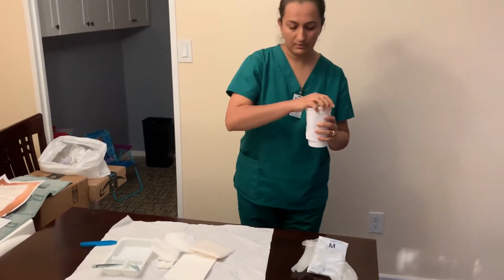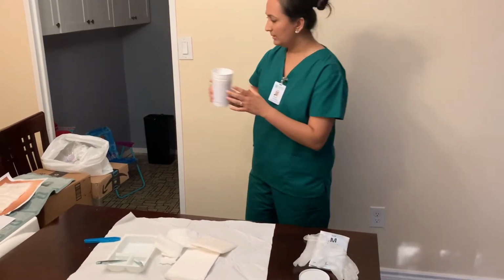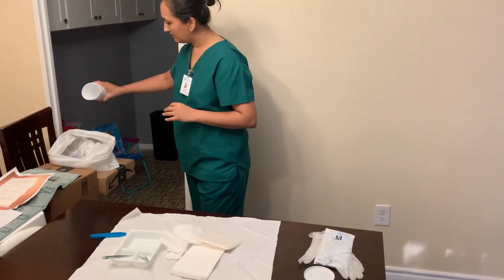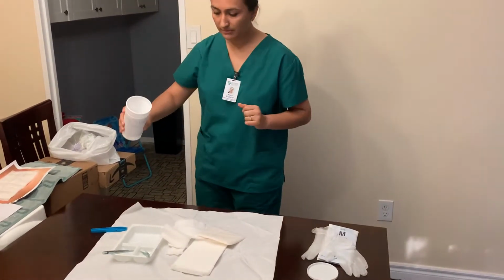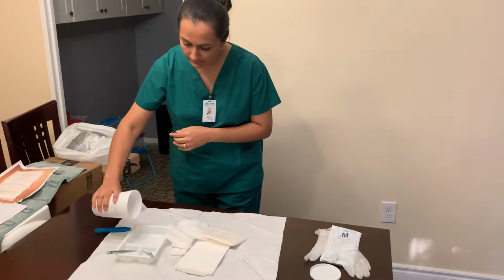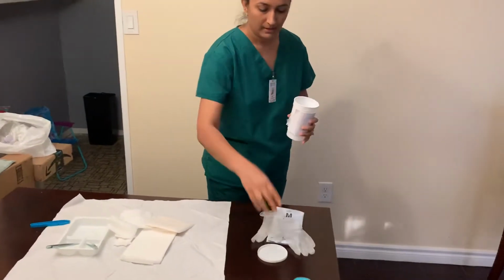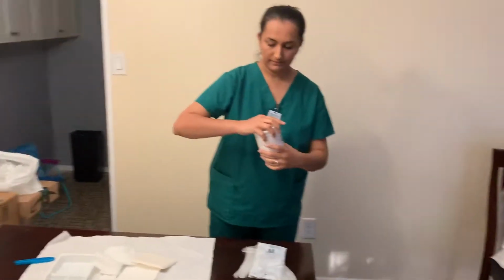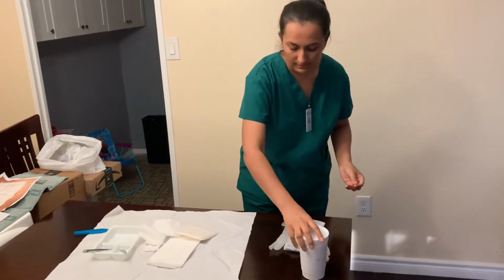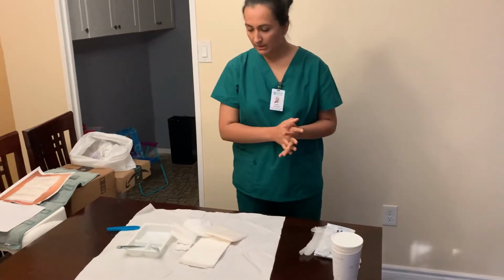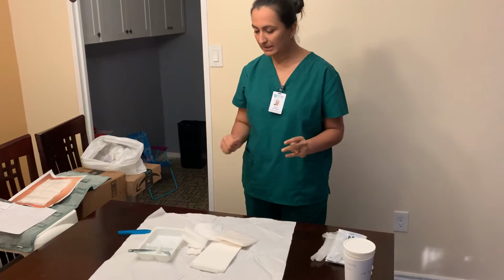The lid is going to be upside down. I'm going to lift the solution a little bit, and then we're just going to pour into our tray. That's it. And I'll just close it. Okay, so it's all good, you can see. Now we have the sterile field ready.